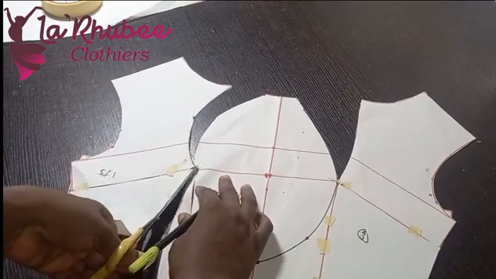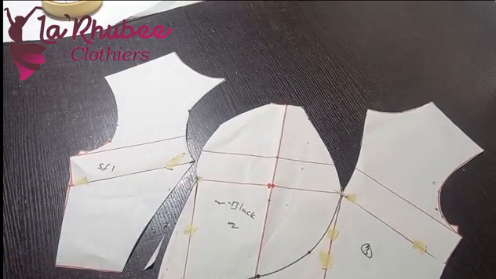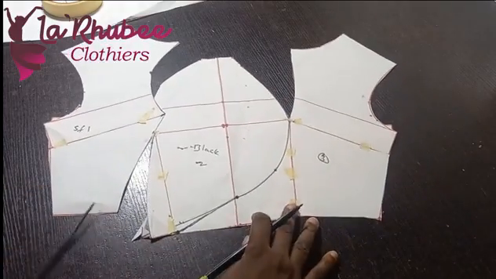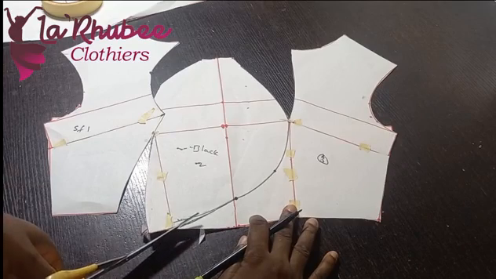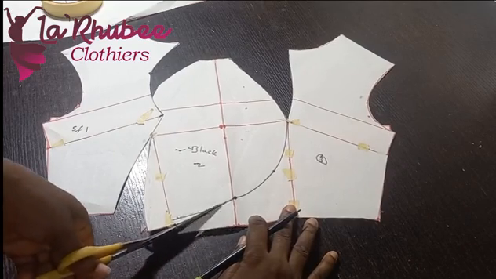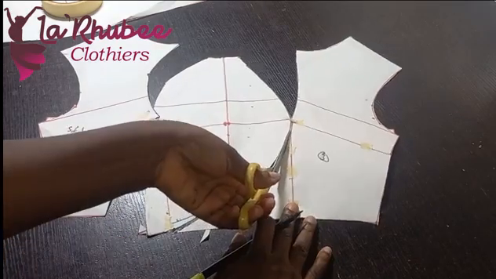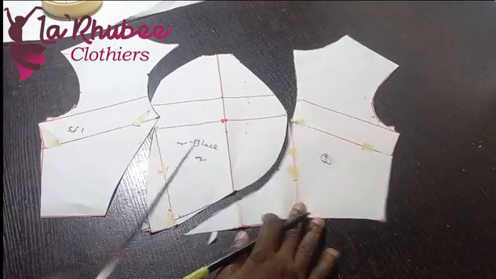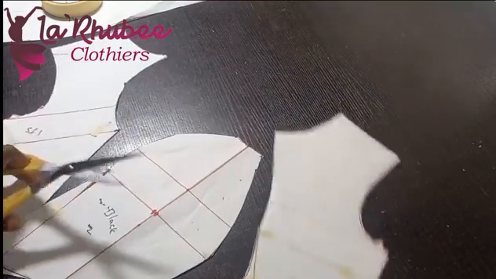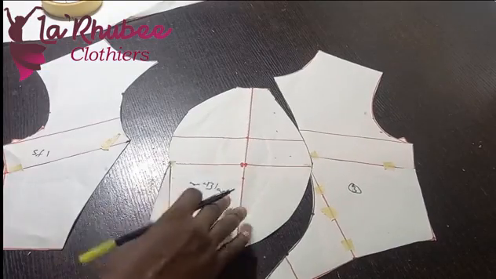Now we are cutting to the bust point. You are cutting out entirely, and we'll come to this part. We'll continue.